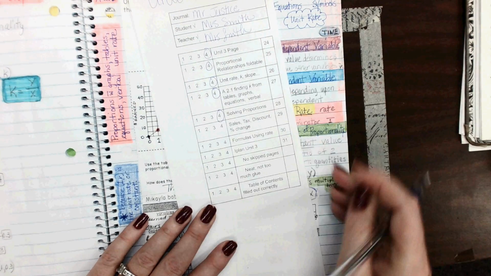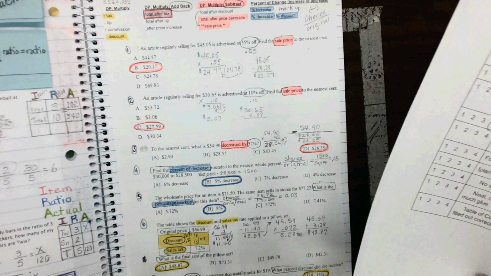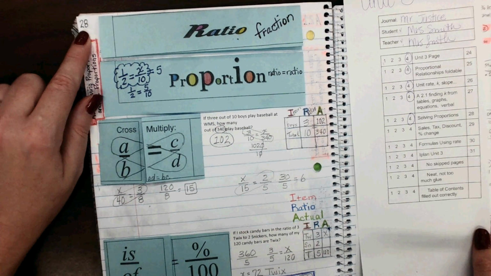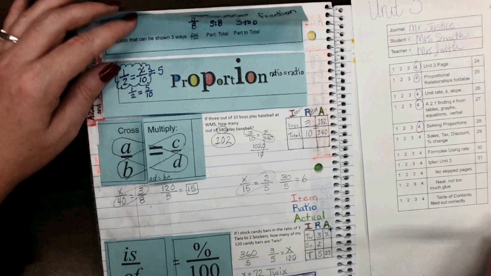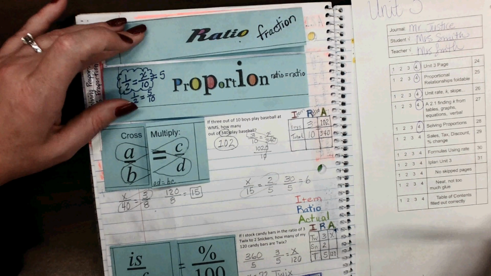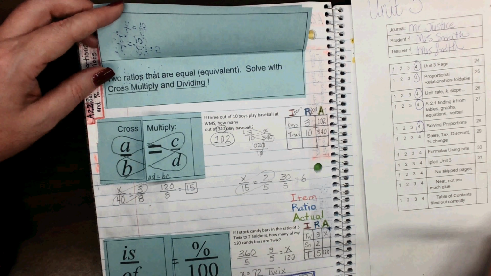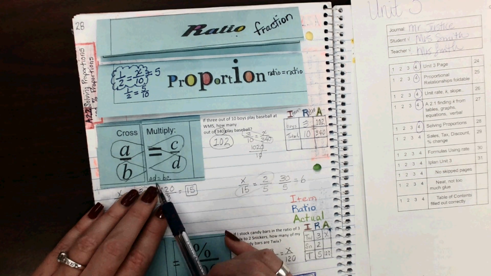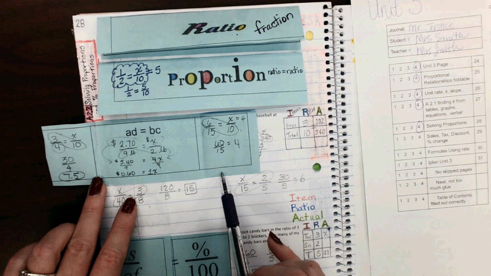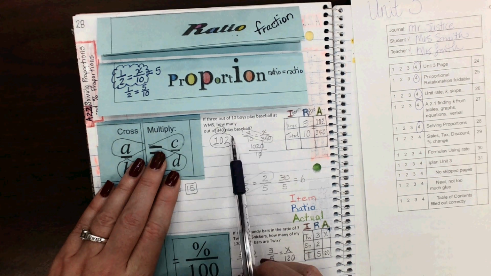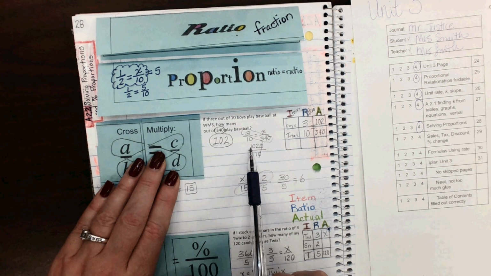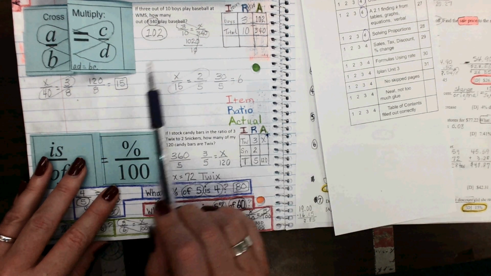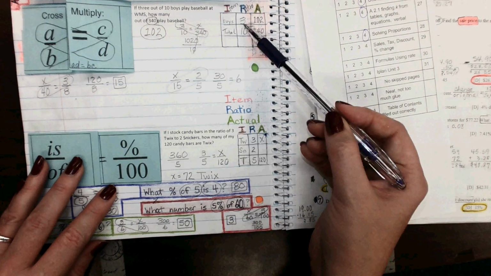So let's look at solving proportions. Look at me, I marked him a 4 before I even checked it. Shame on me. Page 28, you have the ratio, you have the proportion, you have how to solve a simple proportion with cross multiply and divide. You have a word problem with baseball. You have 3 problems all together worked out, with 2 of them having IRAs.